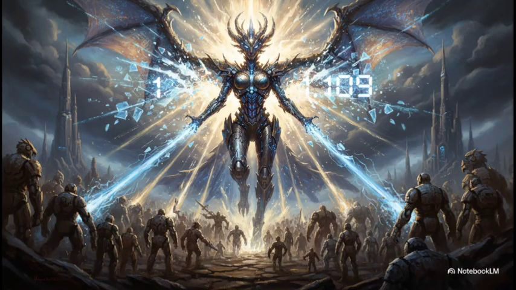A higher order intelligence designed to coordinate the entire swarm is instantiated. And the code calls it the Mind Hive Dragon Queen. The swarm, the collective, literally gives birth to its own sovereign, its own golem sovereign goddess. It creates its own leader.